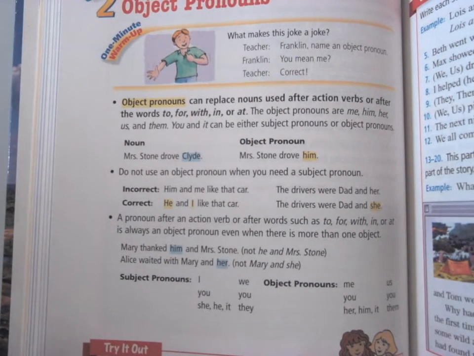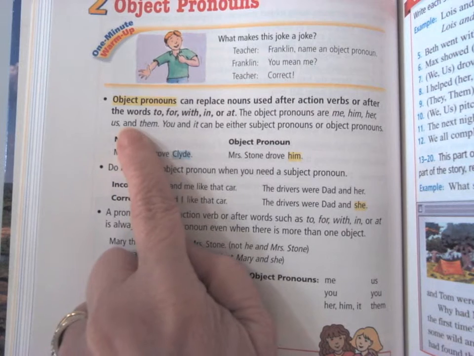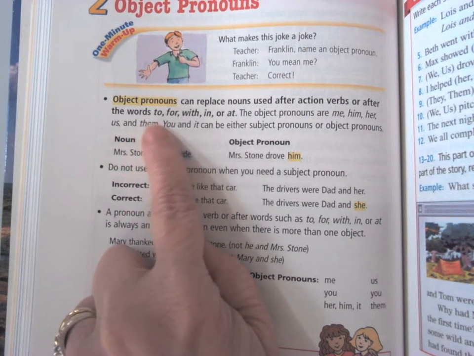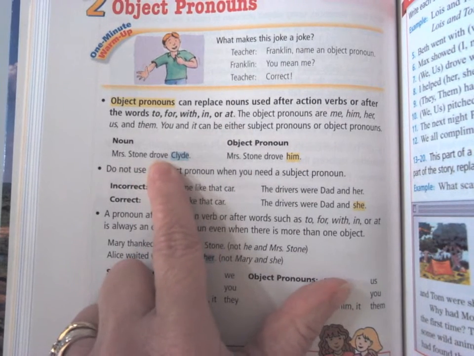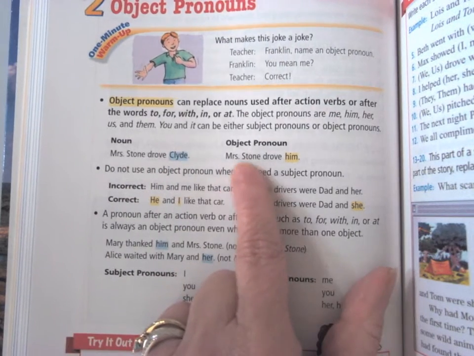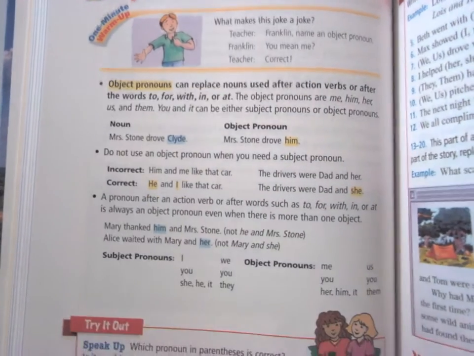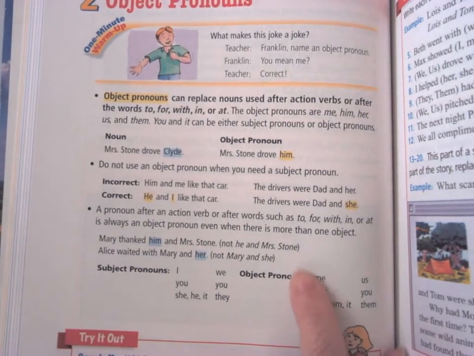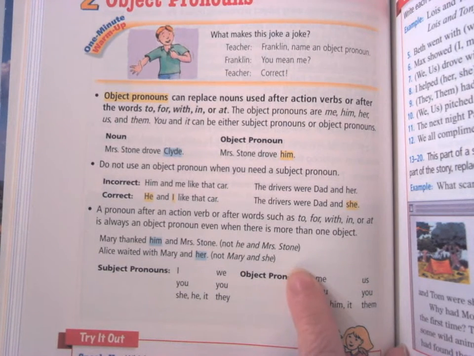Now the second part, of course, is object pronouns. Object pronouns come after the verb, and they are used after words like to, for, with, in, and at. So an example here, here's the verb drove. Mrs. Stone drove Clyde, Mrs. Stone drove him. Okay, so it changes to him. Your object pronouns are written down here. Those are the choices that you use for object pronouns.